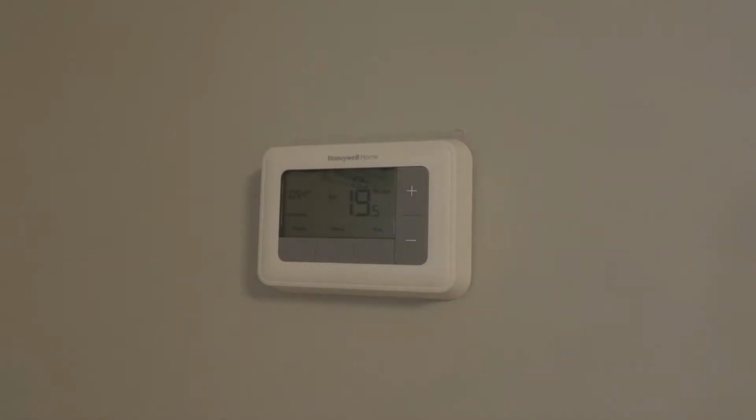I'm here to introduce a very simple video topic. The topic of this video is that I will be showing you and telling you specifically how to get to the alert screen on a Honeywell programmable thermostat. This will be a step-by-step tutorial showing you how to get to the alert screen on your Honeywell programmable thermostat.